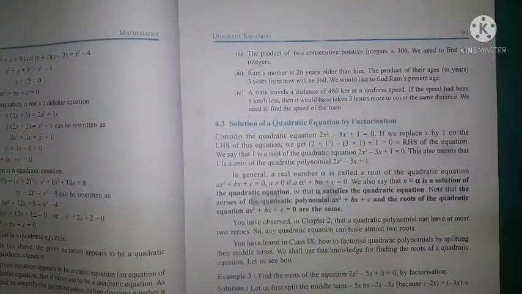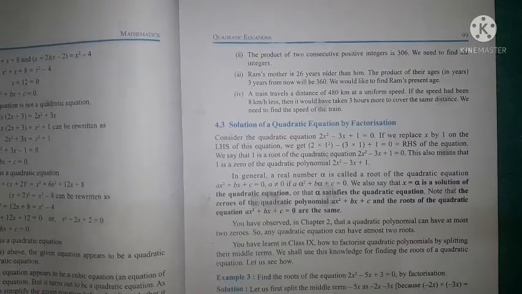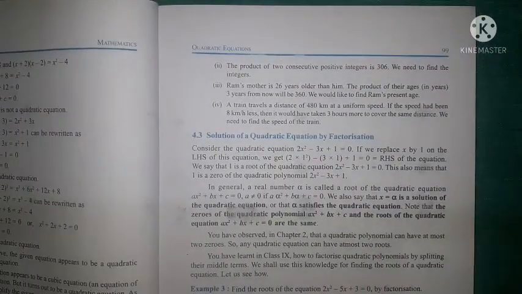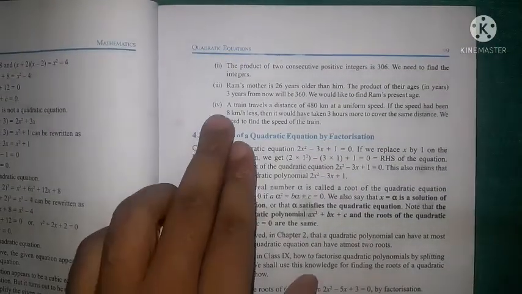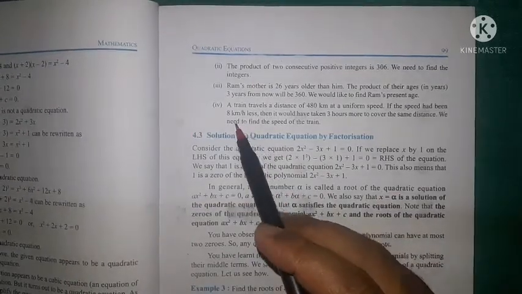Questions number 2 and 3 are easy, so you can do them by yourself. So let's move to number 4, that is Roman number 4.